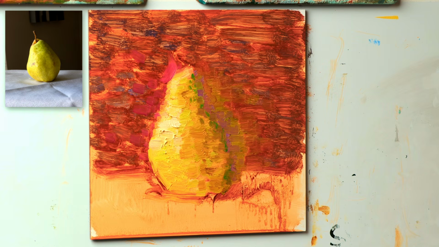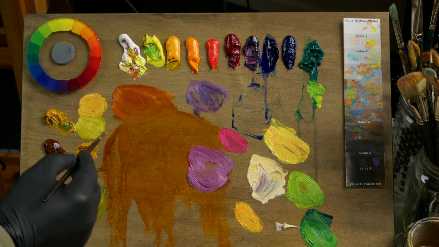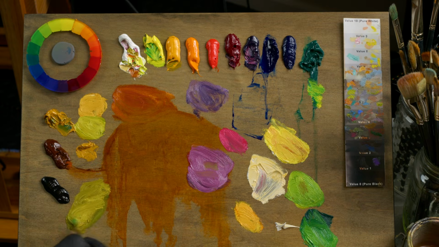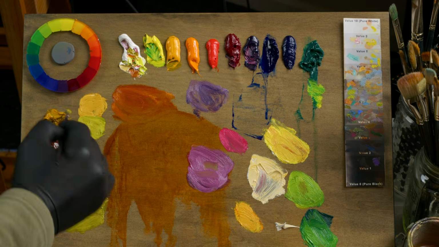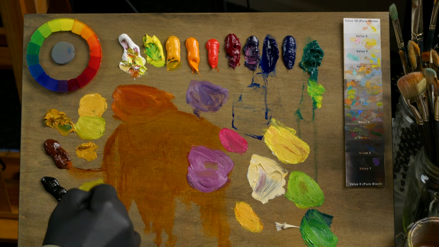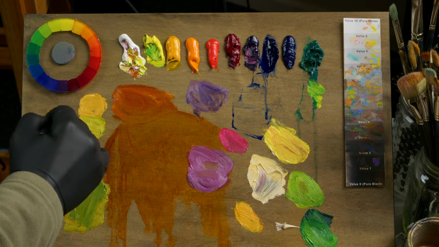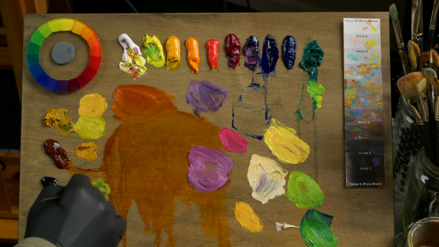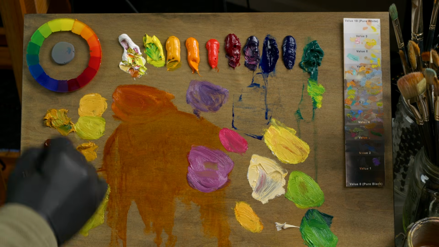Now, okay, so there's one more thing I know I want to do, and I'm just going to take, this is Viridian, White and Gold Ochre. Just going to put a little bit more Gold Ochre and Viridian there so it's not quite so bright. Let's see. Yeah, there we go. White, Gold Ochre.